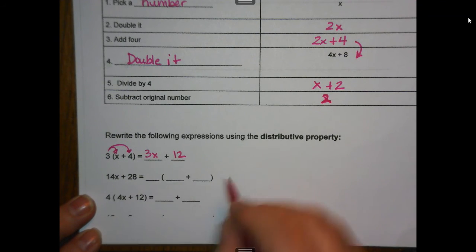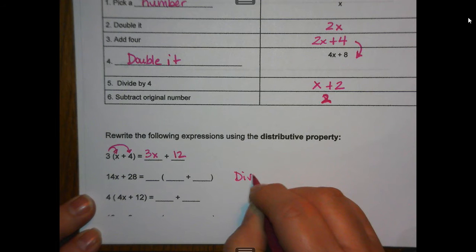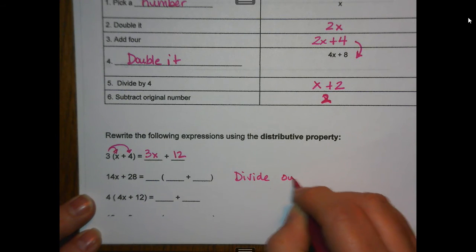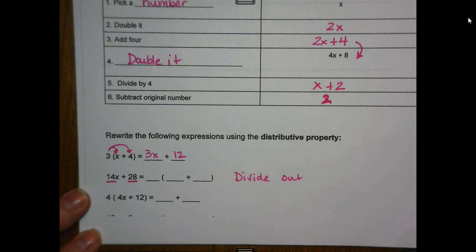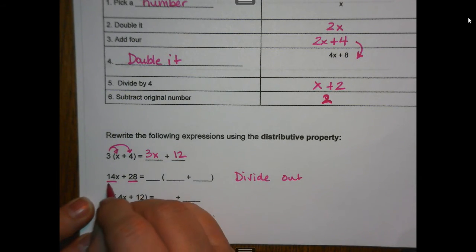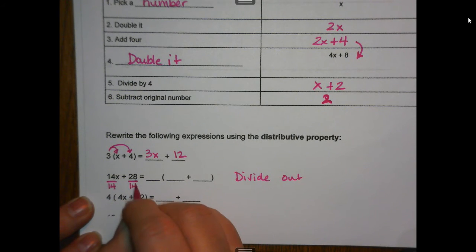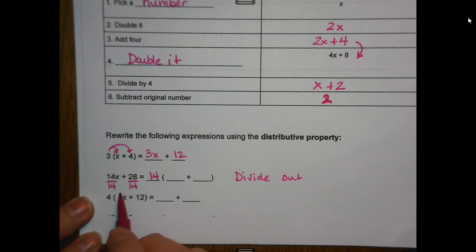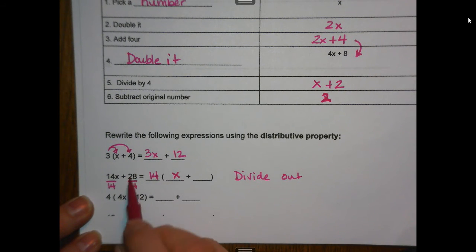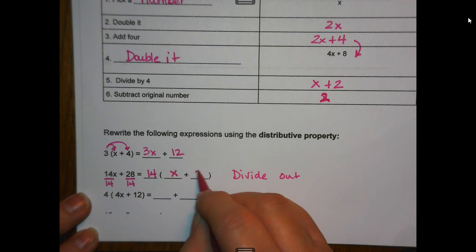For this one, I'm dividing out. So I look for my greatest common factor. And for this case, it's 14, which is kind of a weird one. But I'm going to put the 14 not only underneath here, but I'm going to put it in front of the parentheses. And I've got 14x divided by 14. That gives me x. 28 divided by 14 gives me 2.